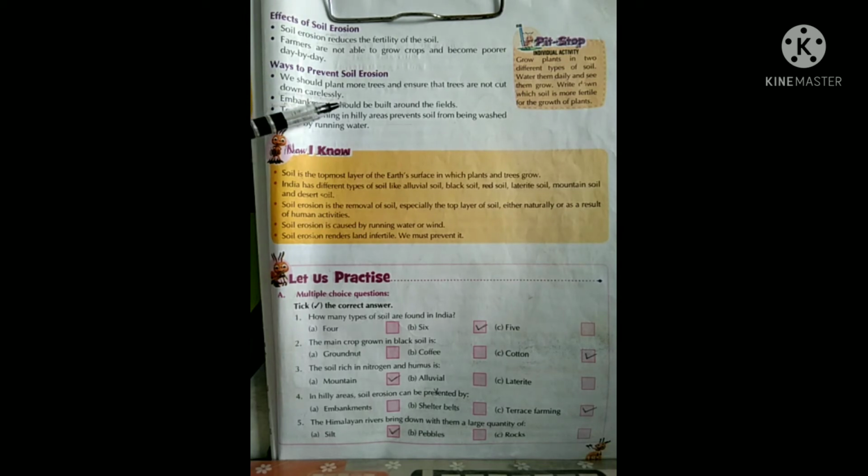And next, embankments should be built around the fields. Embankments are a support; we should protect, and they should be built around the fields. Just as we build compounds surrounding our house, like this it will protect our house. Like this, the trees and plants could help to protect against soil erosion, isn't it?